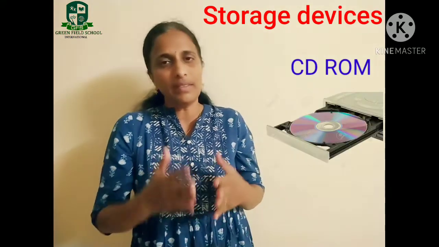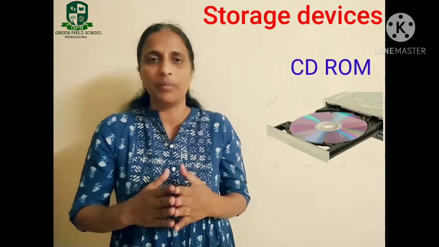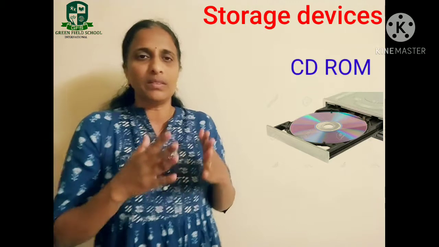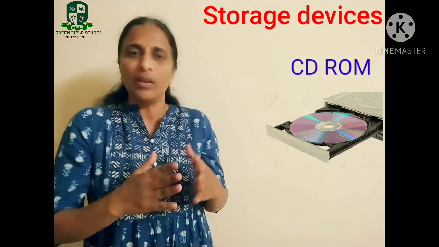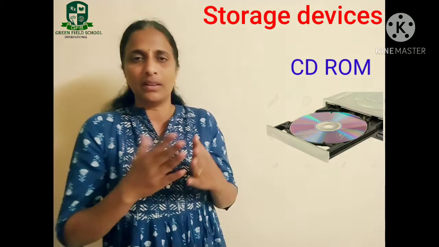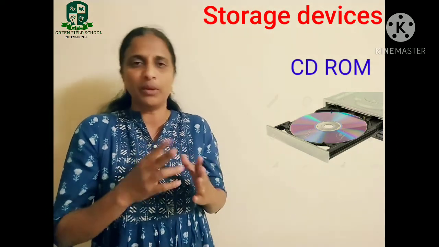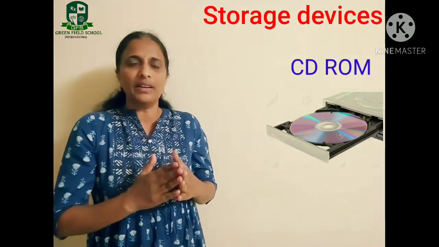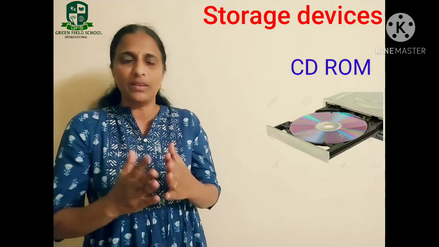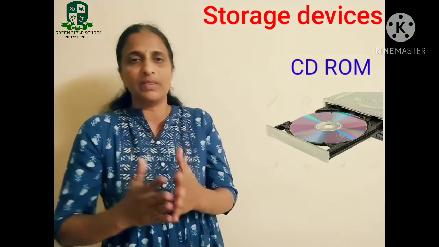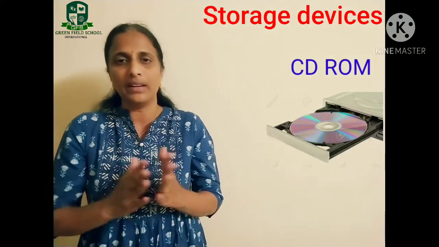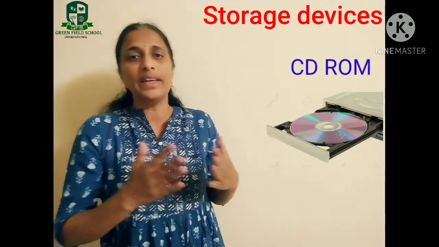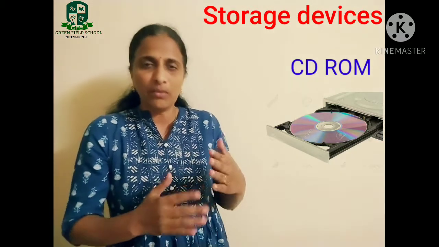And the next one is the CD-ROM, okay, compact disk read-only memory. As the name suggests, CD-ROM is a compact disk read-only memory. So we cannot modify or delete the contents of a CD-ROM. We have two types of CDs here, CD-R and CD-RW. In CD-R, that is CD recordable, as the name suggests, you cannot modify or delete the instructions of a CD-R. In CD-RW, that is CD rewritable, we can store the information and reuse the same CD multiple times.